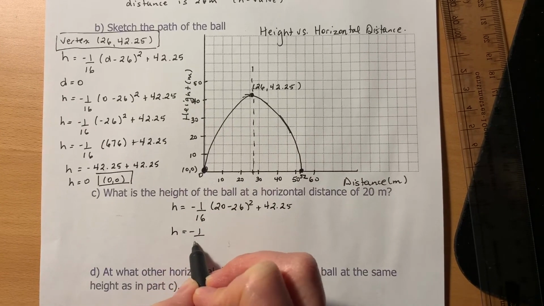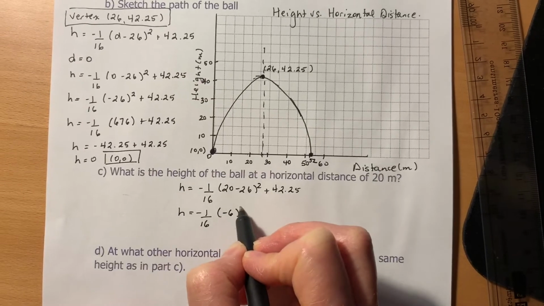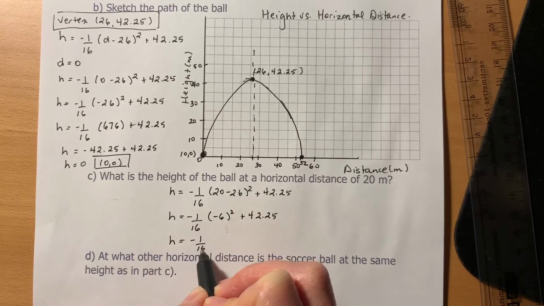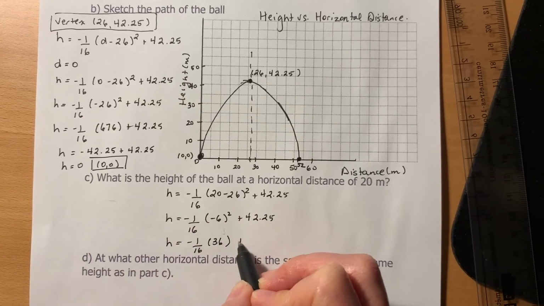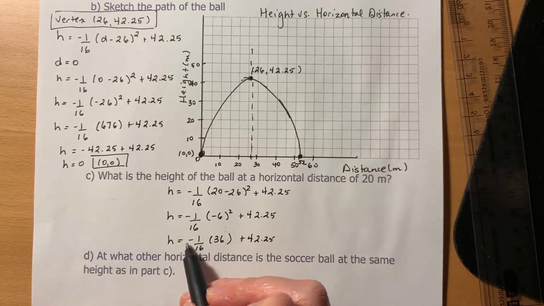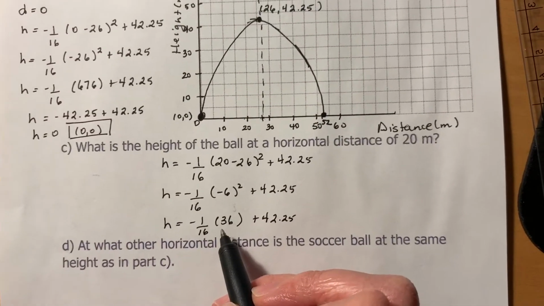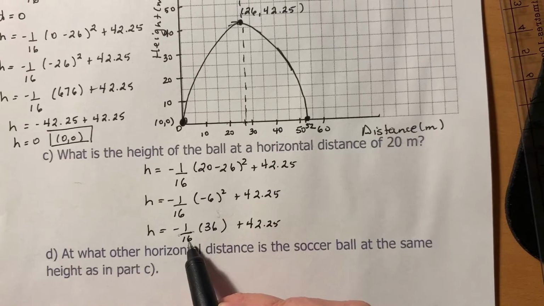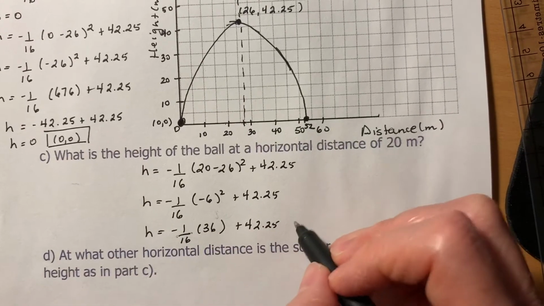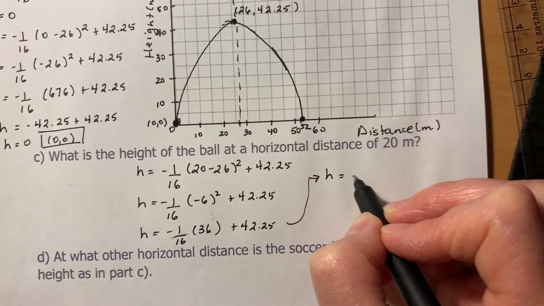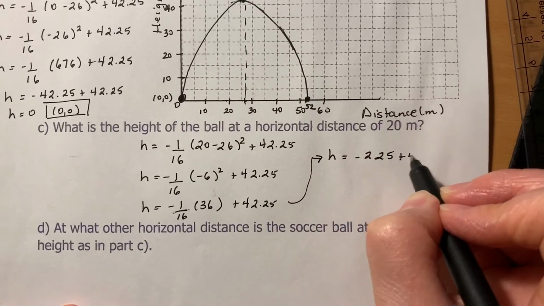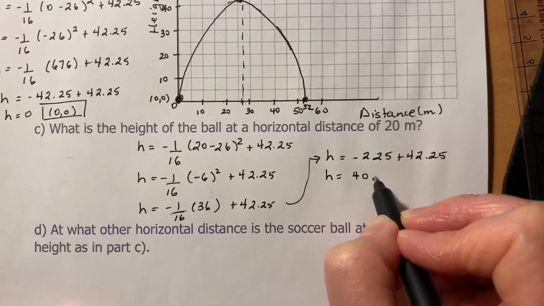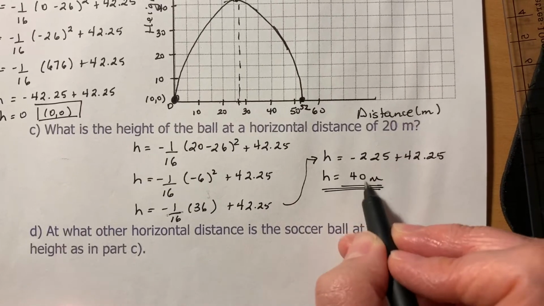So here we got -1 over 16. That's -6 squared. Again, we're going to follow order of operations. So -6 squared is 36. Okay, I'm going to take -1 over 16 times 36. So remember, all you need to do here, to do it in one step, just take -1, this means division, divided by 16, you get a decimal, and times it by 36, and you should end up getting -2.25. Add that to 42.25, and so I get a height now of 40 meters. Okay, don't forget to include the units.